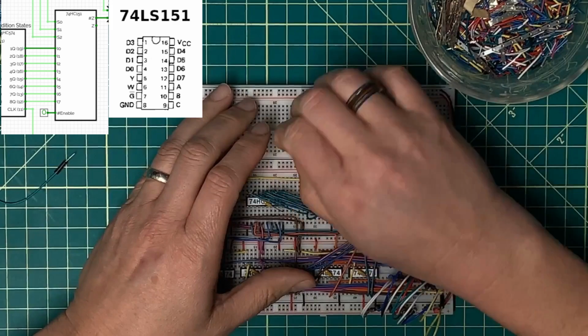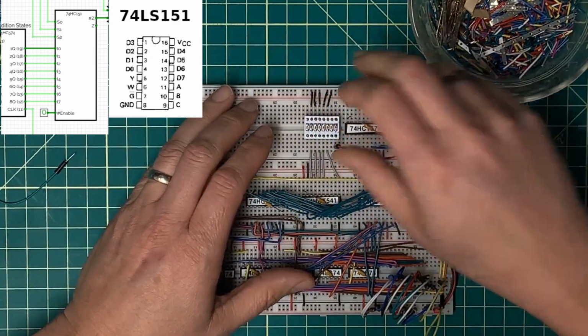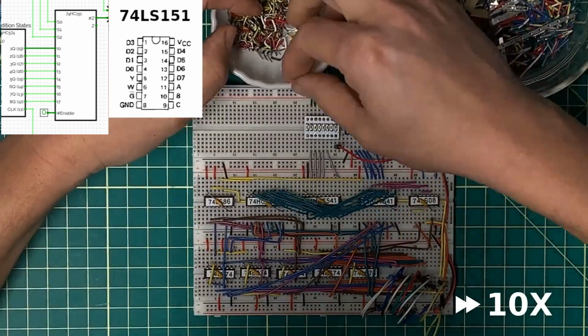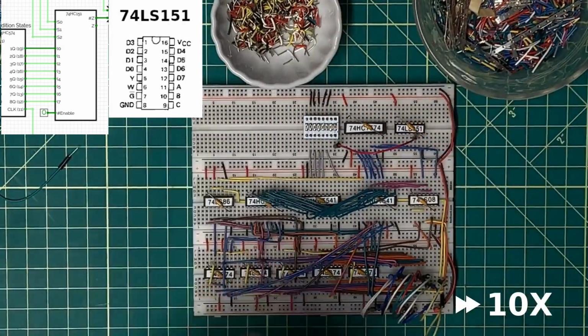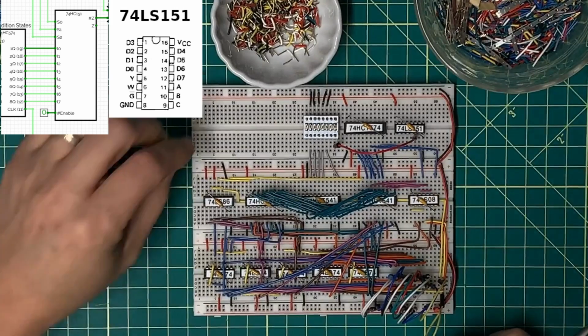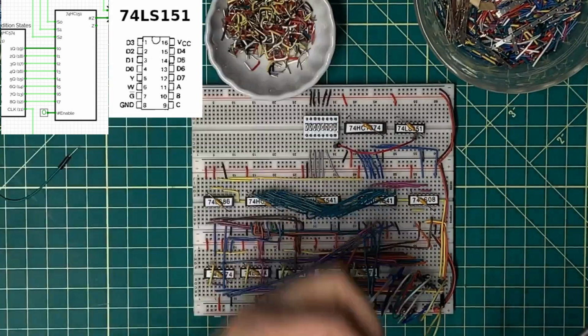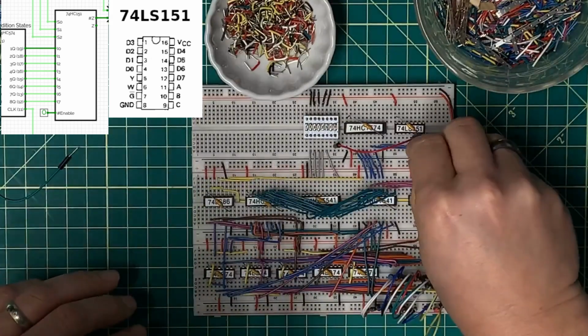So this is the one that's going to end up coming over here. I'll just go ahead and tie it to an LED for the moment. Let me get power and ground. And then I've also got an enable line, which is pin 7, which also needs to be pulled low.